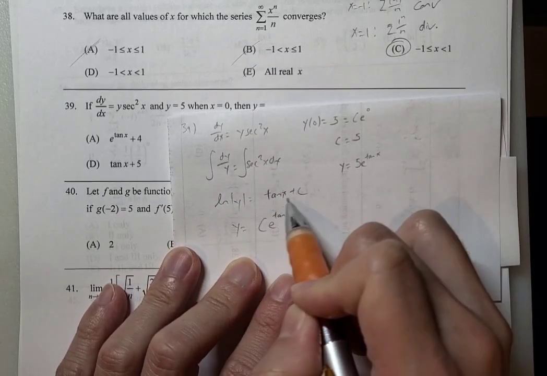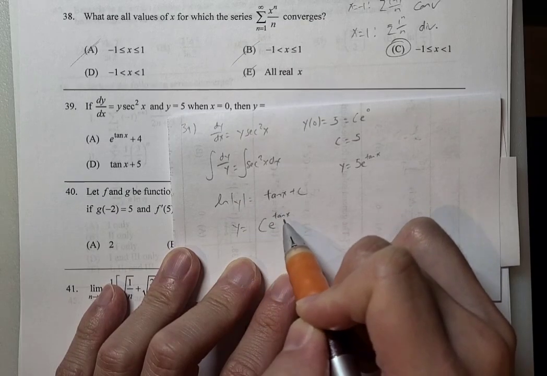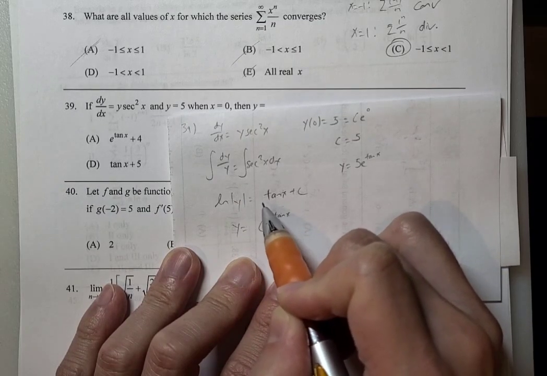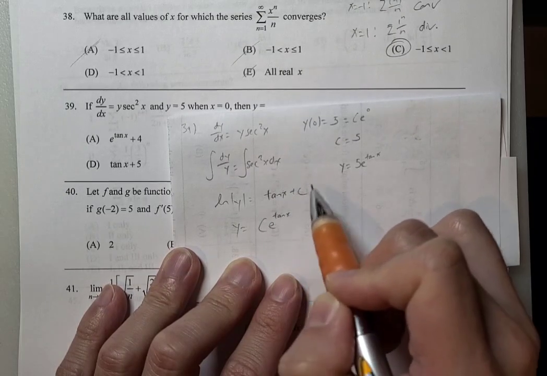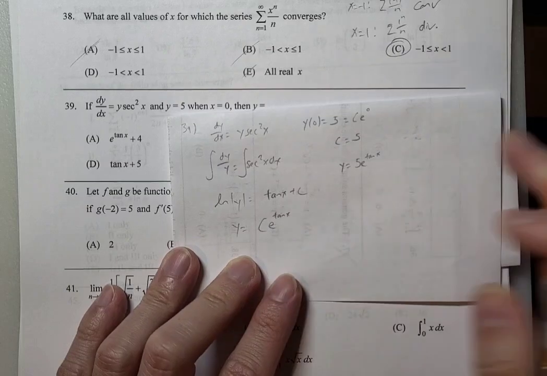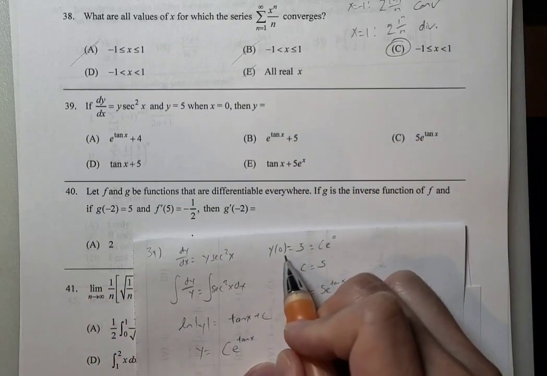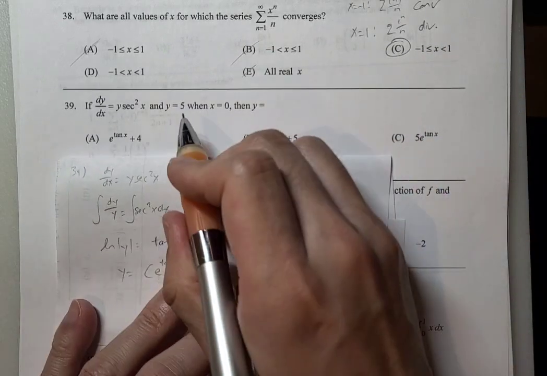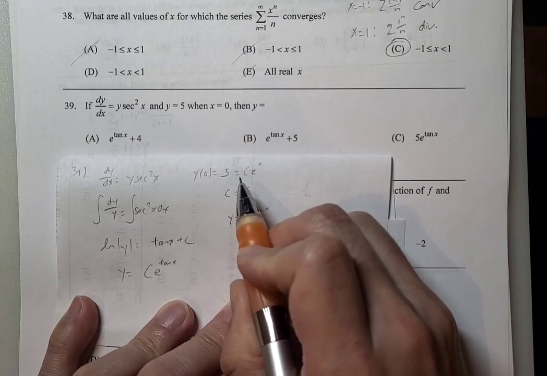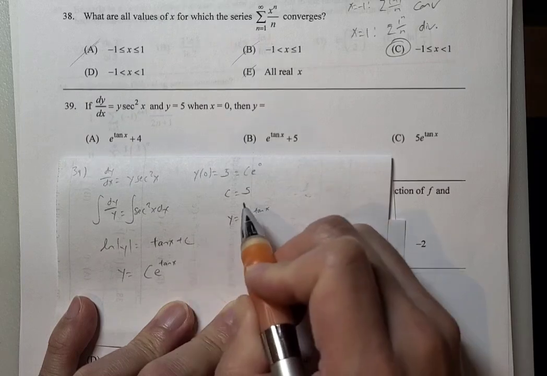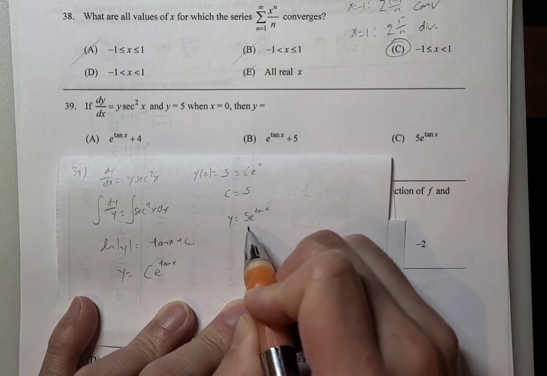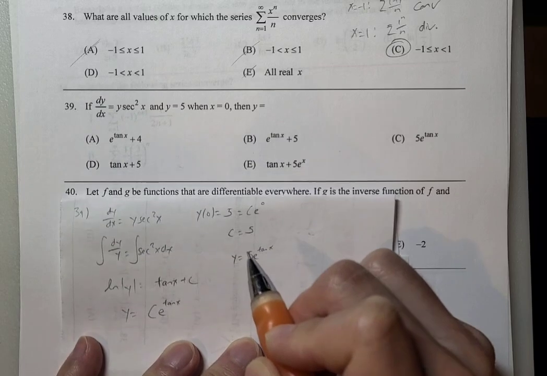So we exponentiate both sides. y is c e to tangent x. Remember, it's e to tangent x plus c, but we can separate it as e to tangent x times e to c. e to c is just some constant c. Okay? They give us y of 0 is 5. So that's equal to c e to the 0. We plug in x is 0. So c is equal to 5, meaning y is 5 e to tangent x.